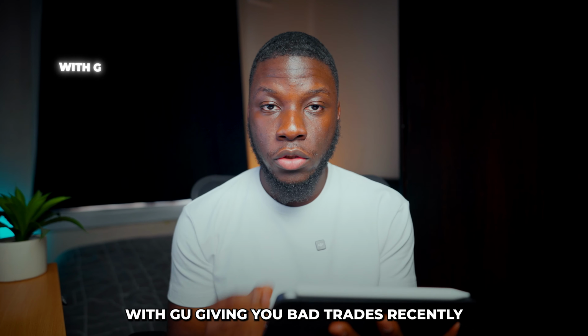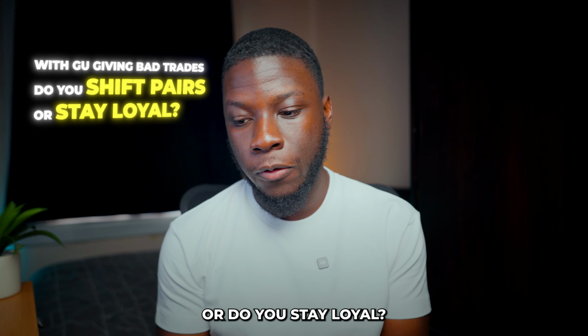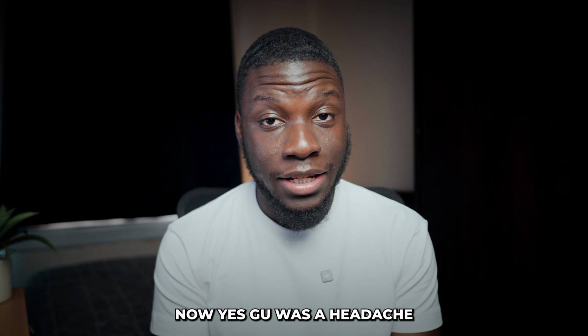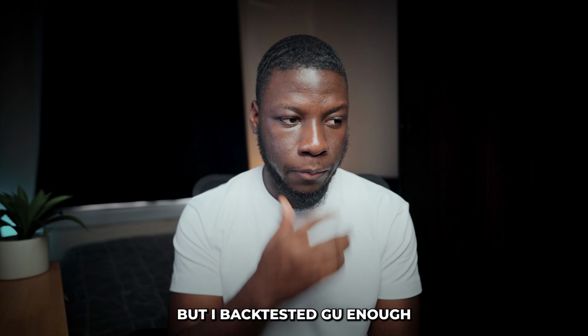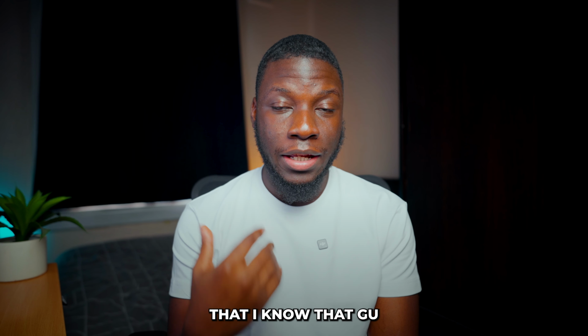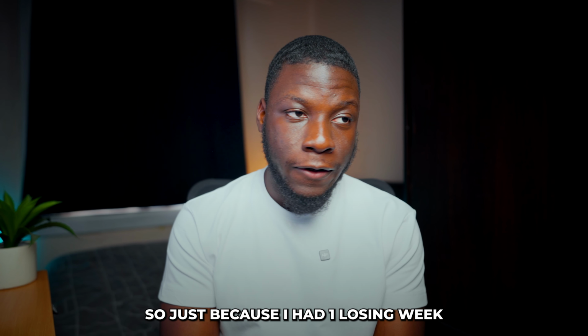Now, with GU giving you bad trades recently, do you ever consider shifting pairs or do you stay loyal? Yes, GU was a headache for about a week. I don't think I've even had that kind of losing streak ever. That was really bad, but I've backtested GU enough that I know that GU is still one of my best pairs to trade. So just because I had one losing week, I'm not just going to change it.